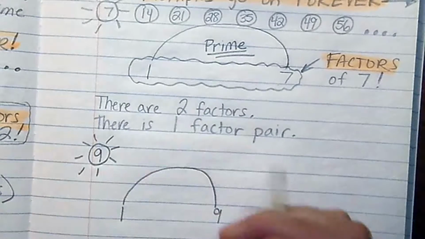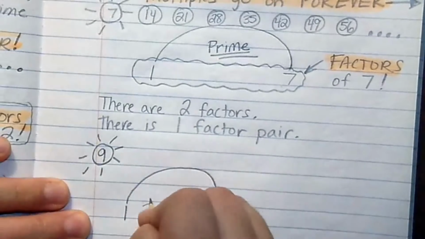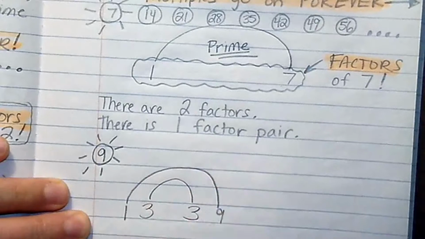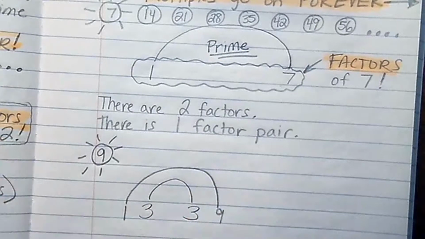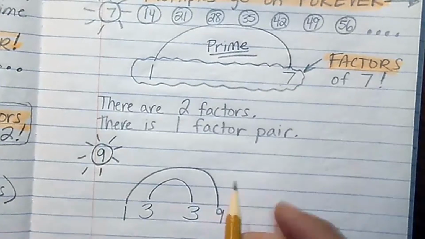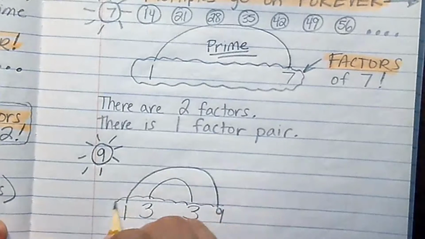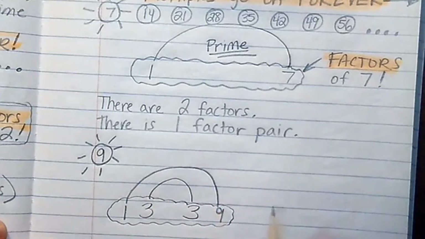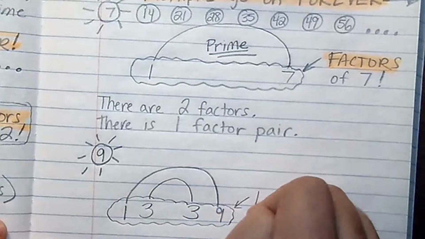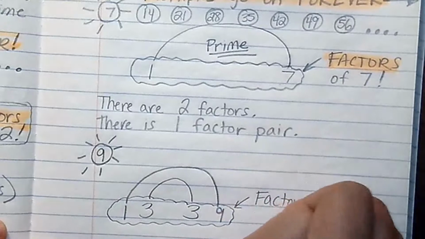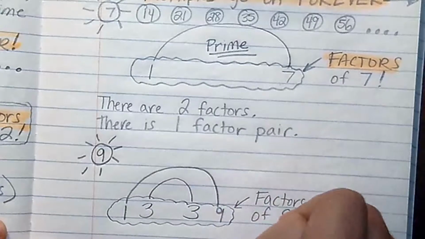3 times 3. 4 times anything? No. 5 times anything? No. Not 6 or 7 or 8. So this is it. The numbers in my cloud, these are the factors of 9.